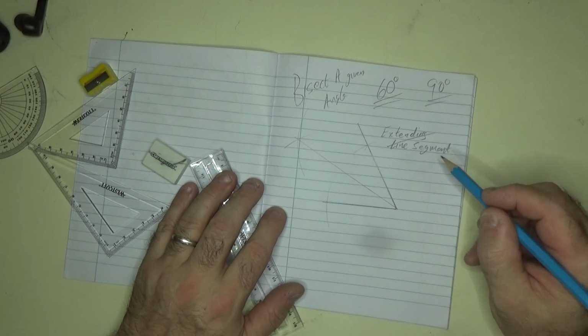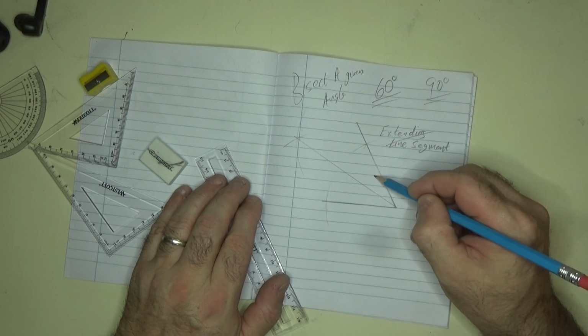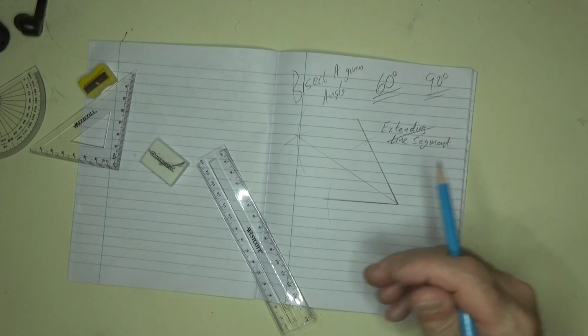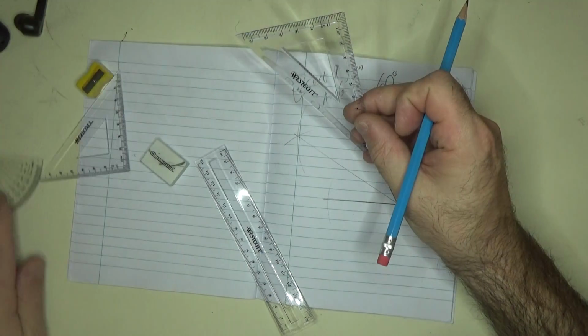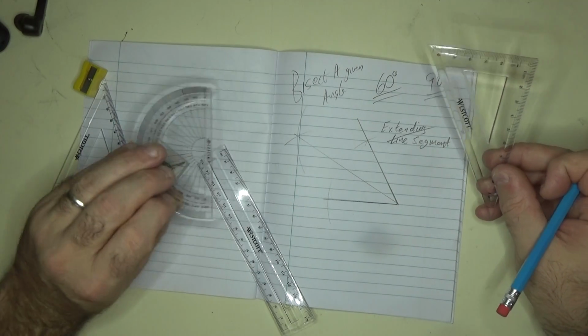Now if everything has worked out correctly, then this angle equals this angle. Now we're breaking 60, so we can check it with a 30, instead of the far more cumbersome act of checking and verifying it with a protractor.